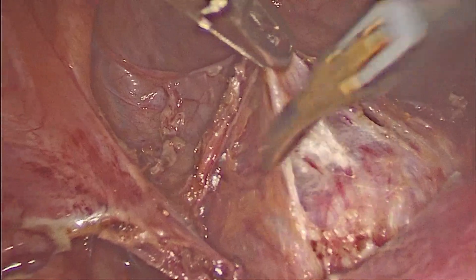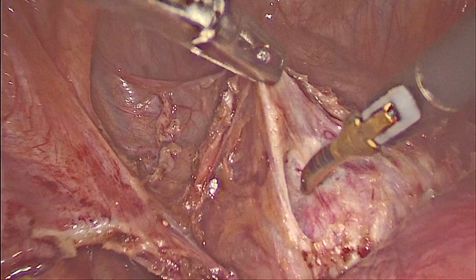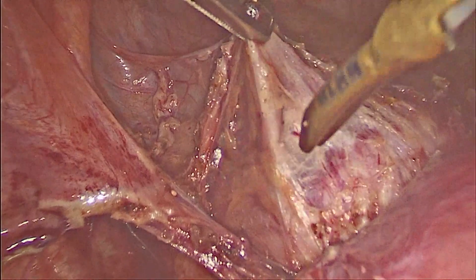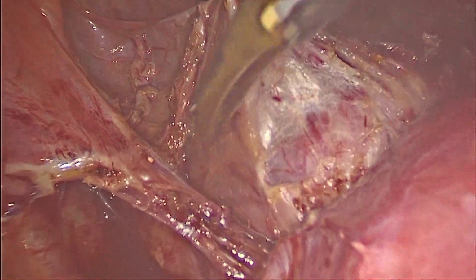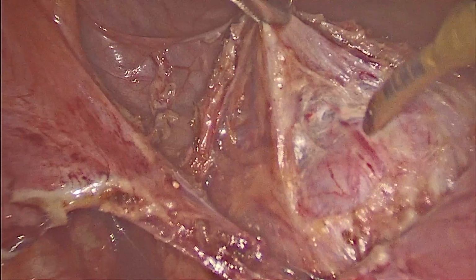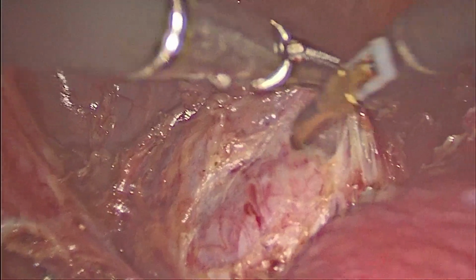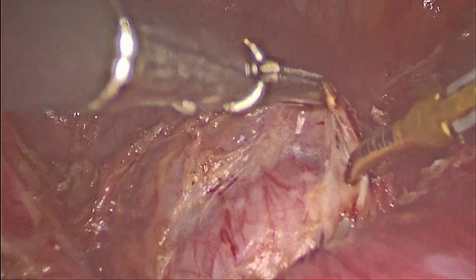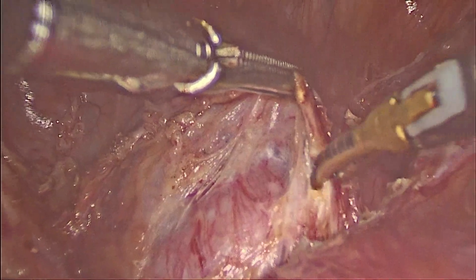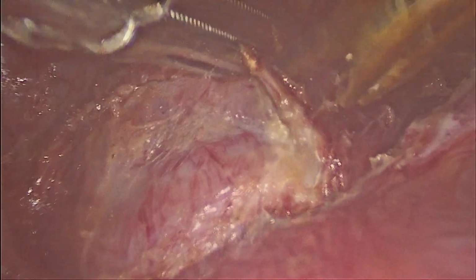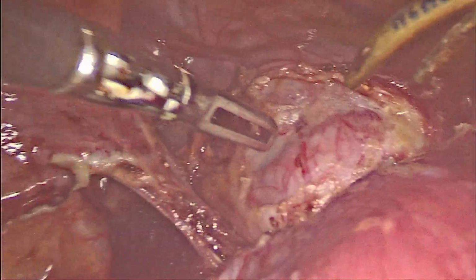If we do the dissection in this proper plane, definitely the amount of blood loss is very little. There is a proper avascular plane between these two, which needs to be explored before dividing the uterine veins and uterine vessels.